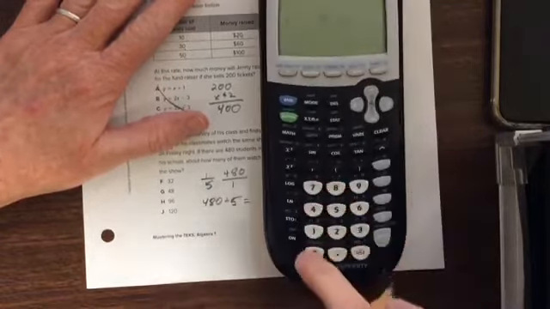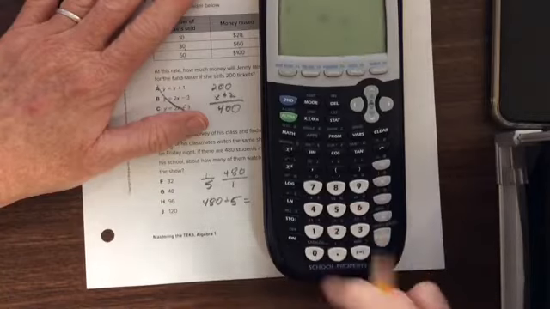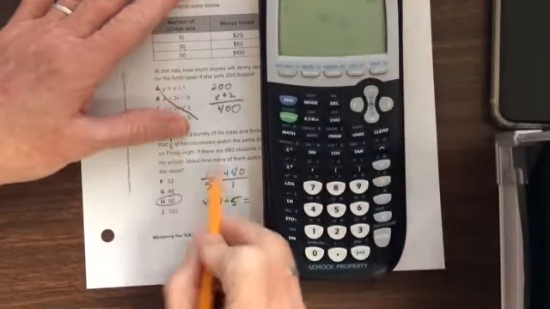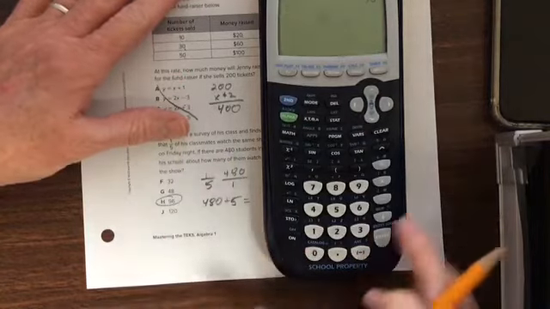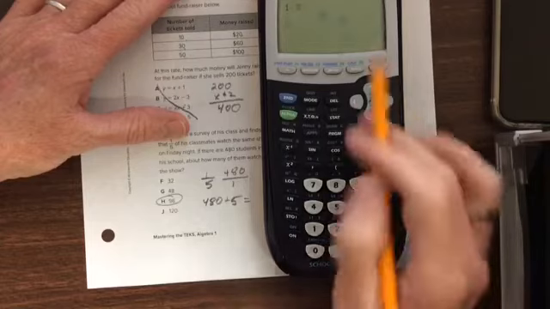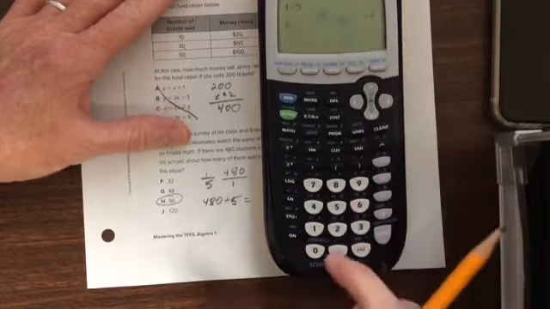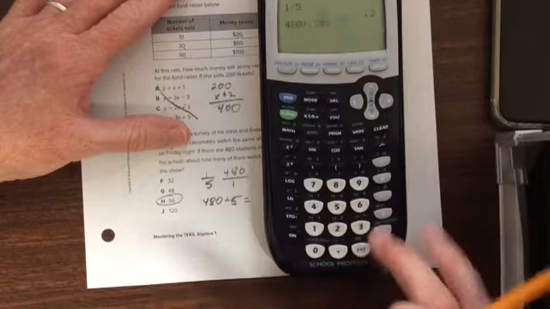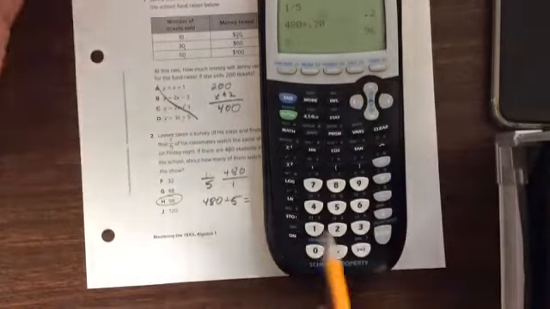So 480 divided by 5 gives us 96, and that's 1/5 of 480 students. So let's see, what is 1/5? 1 divided by 5 is 20%. So 480 times 0.20 is also 96. So you know your answer is H, whichever way you do it.